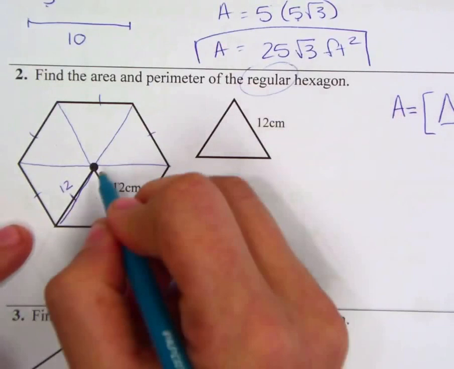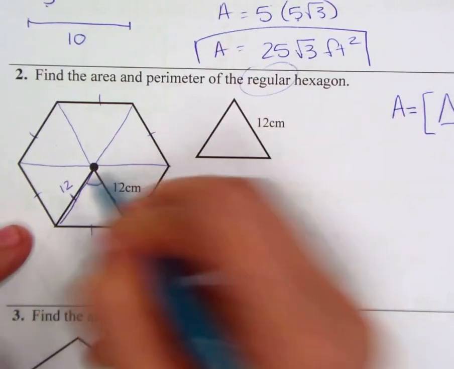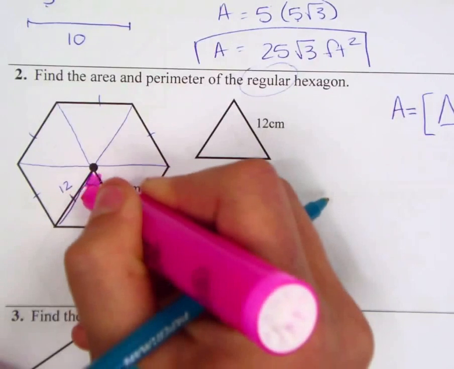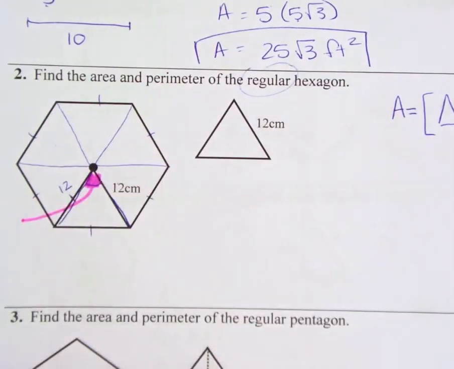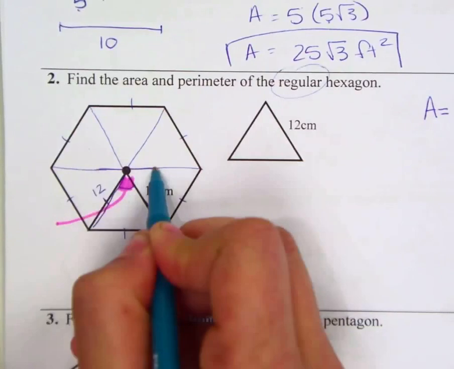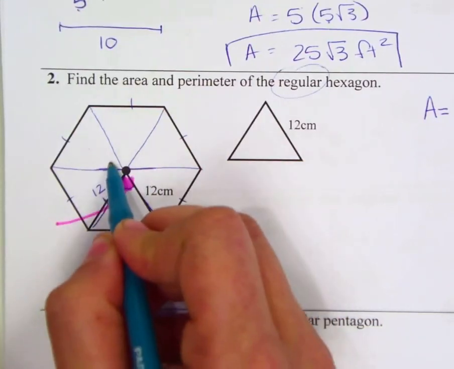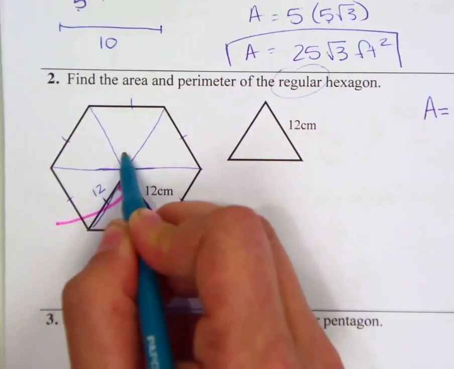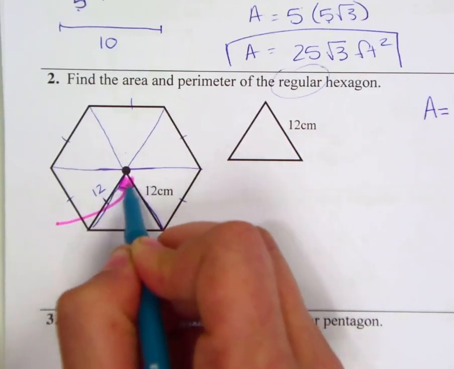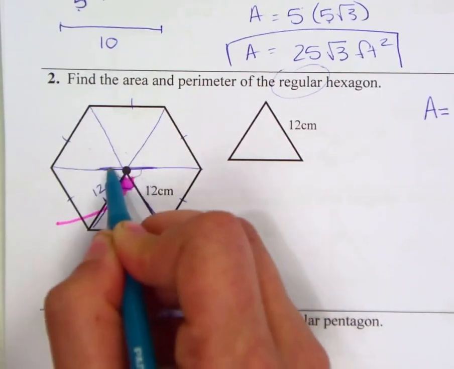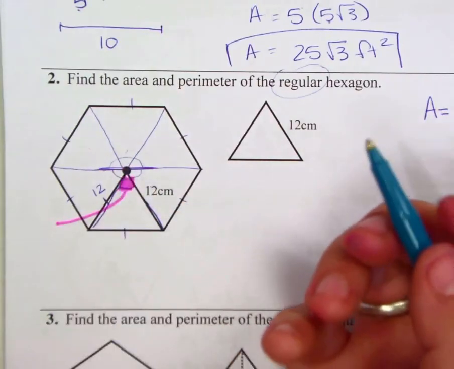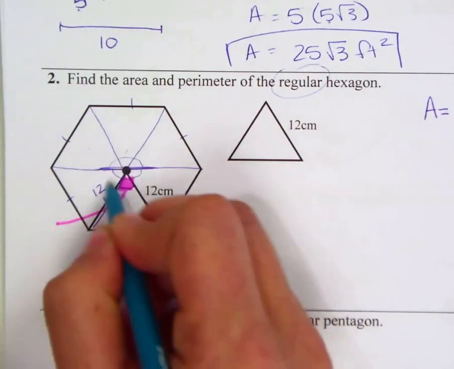Okay, we need to figure out what the measure of this angle is. So I'm going to take a moment, go to the side and do some scratch work. So from the launch in number 2, I believe, or number 1, we know that these 3 angles will add up to 180 because they form a straight line. See that? A straight angle. So 180 plus 180 is 360, right? So all of these will sum to 360.